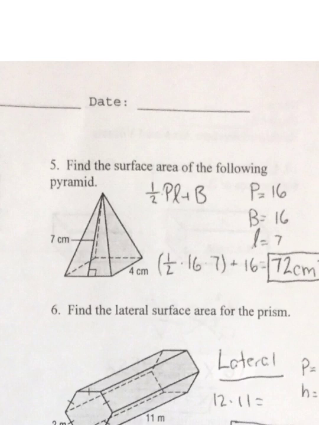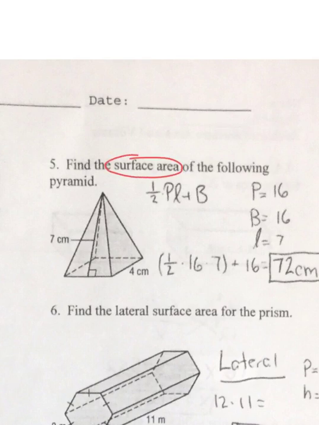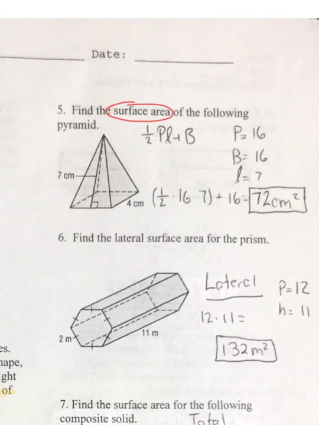Up to number 5. So again, paying attention. Now we're looking for surface area. We had several volume problems in a row there, right? So now surface area of a pyramid. There's the formula right there.